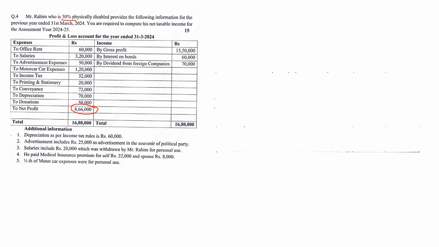We'll just mark the adjustments. First is depreciation, so I'm marking depreciation. Advertisement, I'm marking advertisement. Salary, I'll mark salary. Medical insurance for himself, that comes later on under deduction, and 1/4 for personal car, so motor car I'll mark. Wherever I have marked an adjustment, we have to consider it. Now, this is again a total taxable income sum, based on business and profession, other source and deduction.